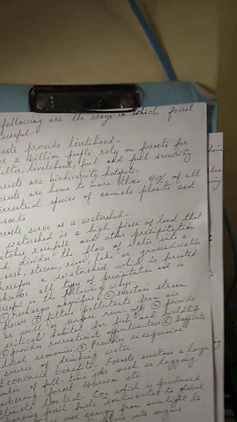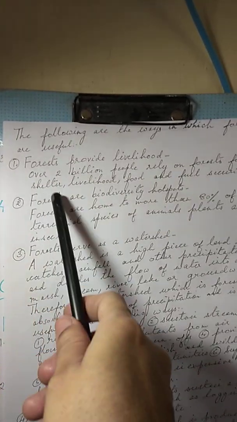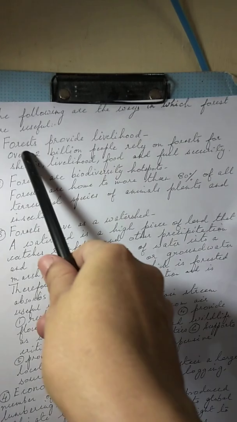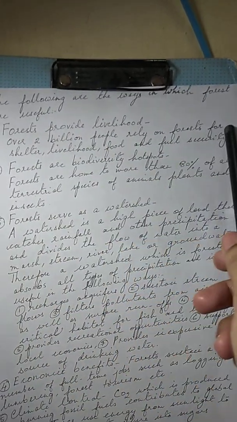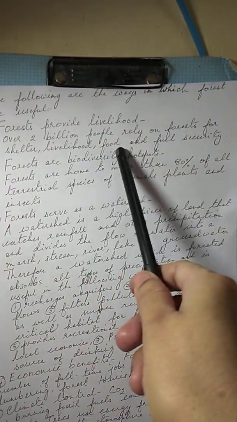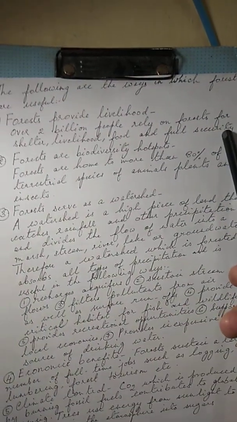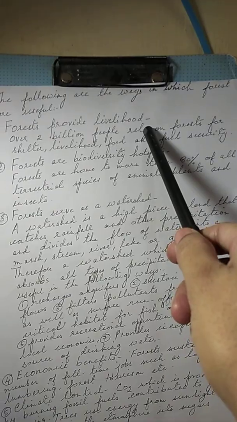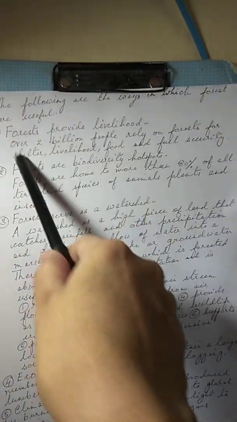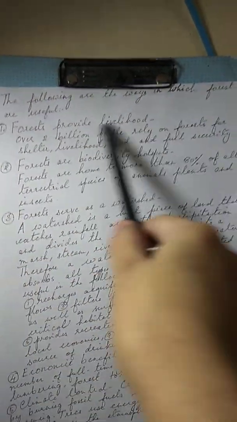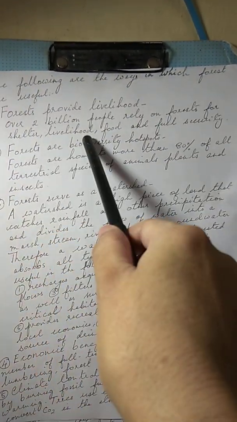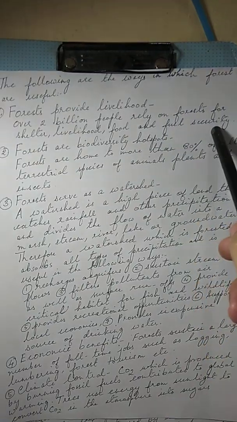Now these are the following ways in which the forests are useful. Number one, forests provide livelihood. Over 2 billion people rely on forests for shelter, livelihood, food and fuel security. So forests provide livelihood to people. That means they are a source of income. They sustain their livelihood.